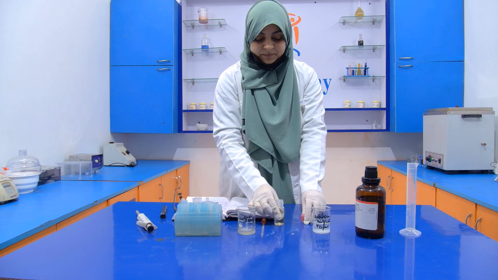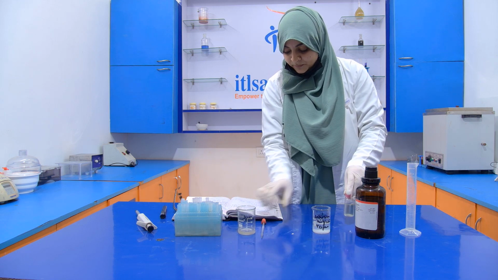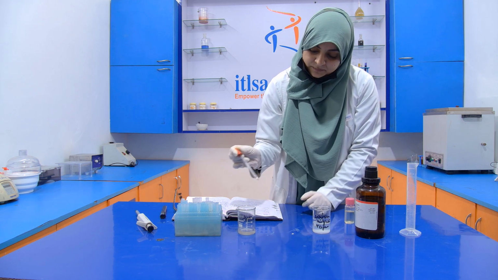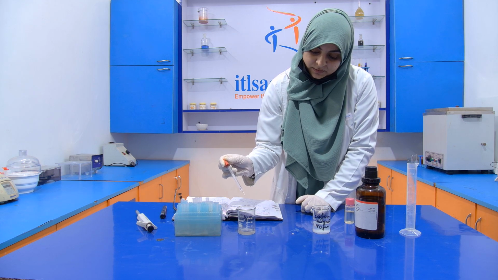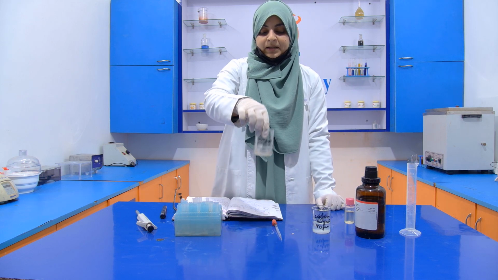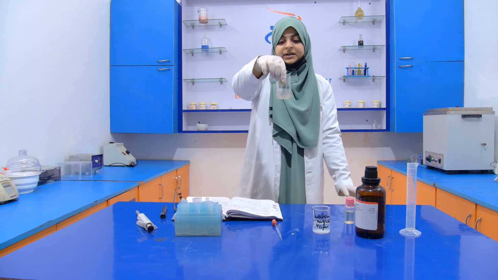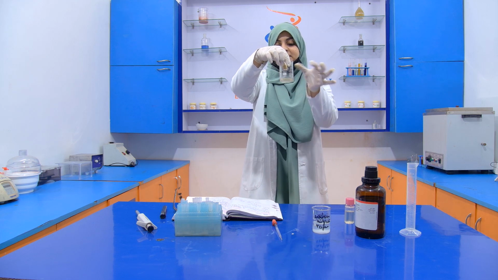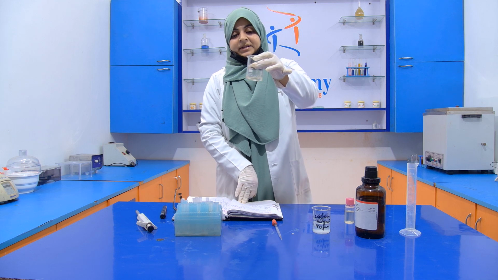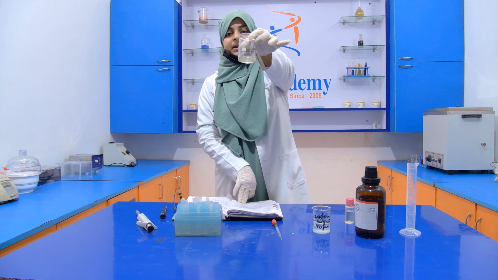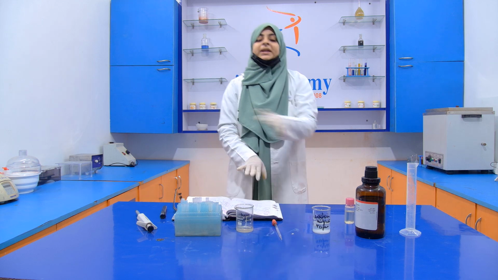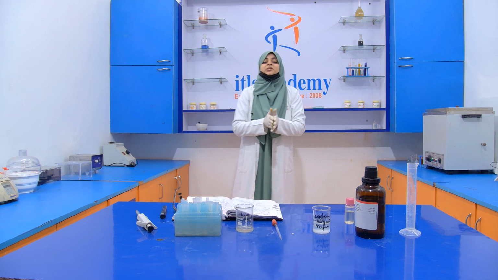Now after that, we have to add 2 drops of ammonium molybdate. 1, 2. Now again mix it properly. If turbidity is formed in this solution, then it means that castor oil is present. See, there is no turbidity or foam, which indicates that our edible oil is not contaminated with any type of castor oil.